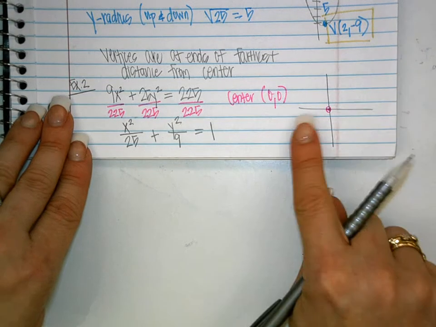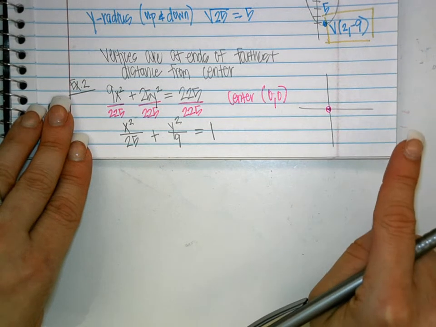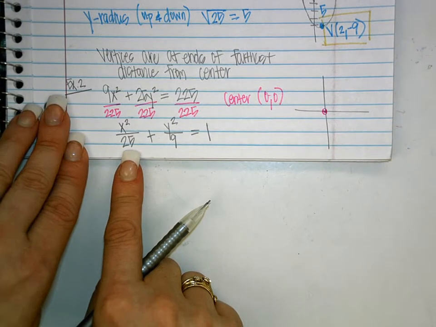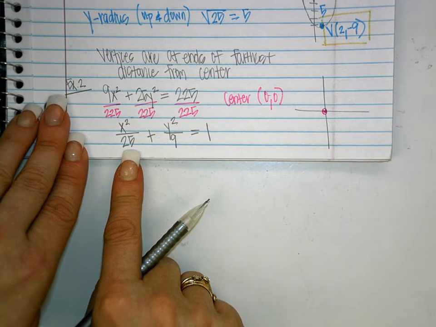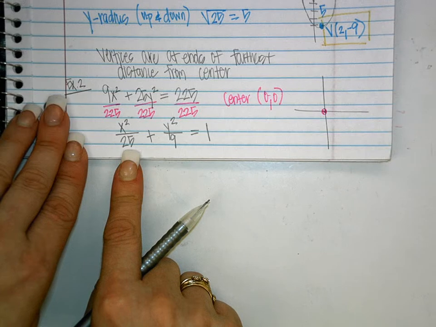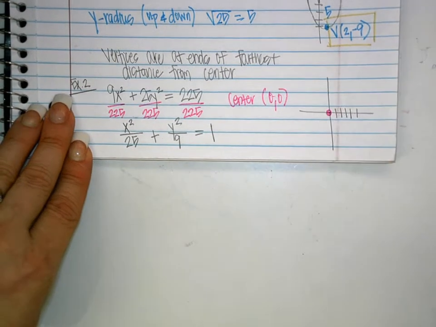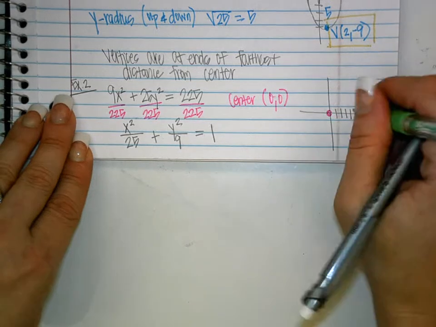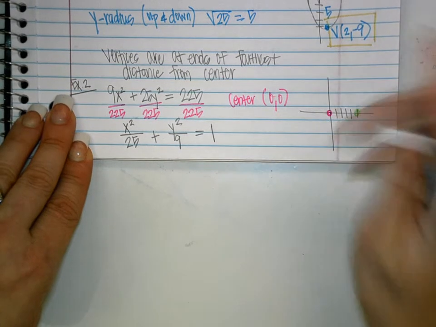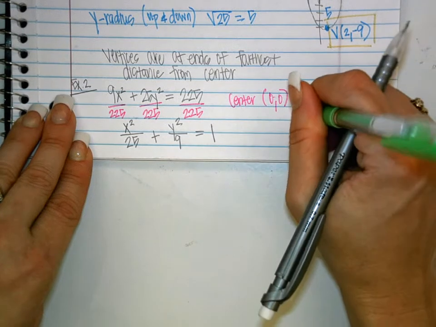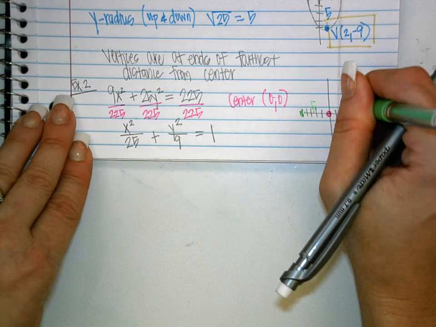To figure out how far you move side to side, what do you look at? The x denominator, and take the square root. So how far would you move side to side? 5. Okay, so left and right, move 5, make a dot, and move 5, make a dot. So over 5 left, over 5 right. Label this as being 5 away.